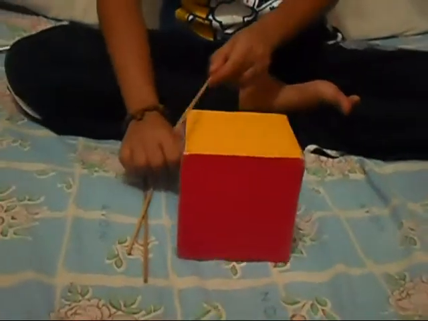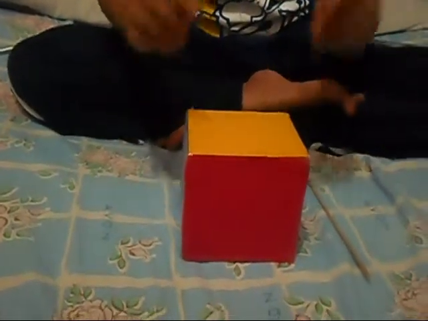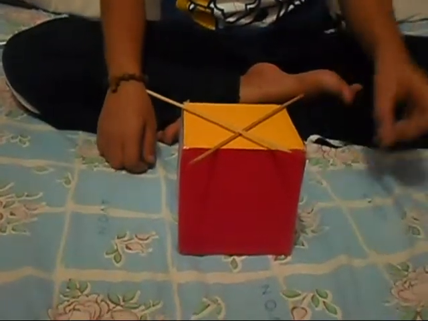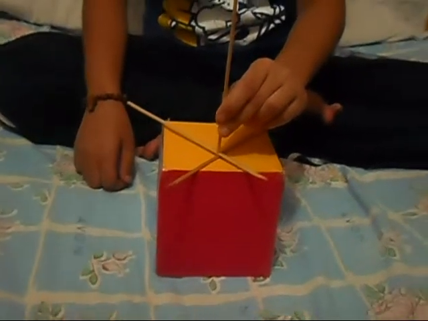Theorem 3 states that if a line is perpendicular to each of the two lines at their point of intersection, then it is perpendicular to the plane of these lines. I have here a solid figure. Let's say this is the plane, and these two lines here intersect. And I have here another line, which is at the point of their intersection.